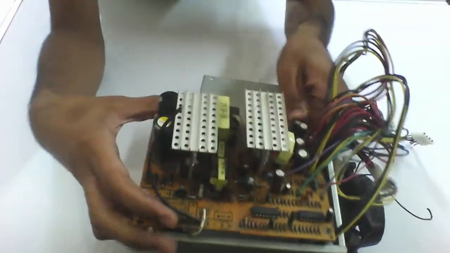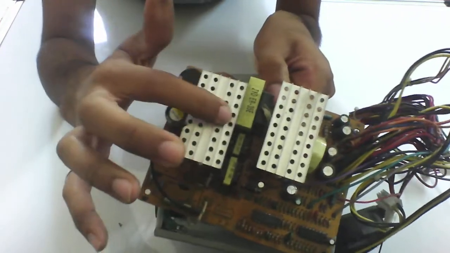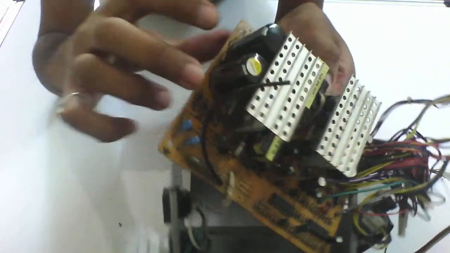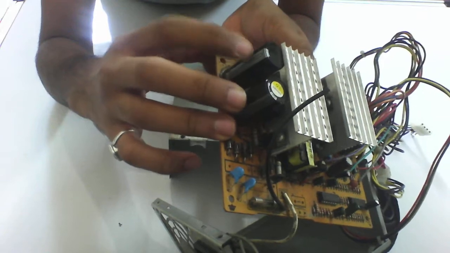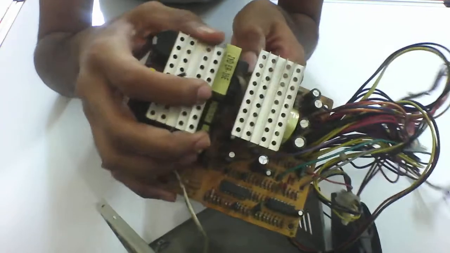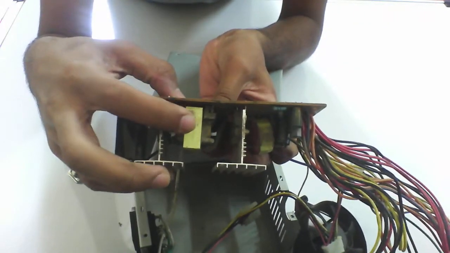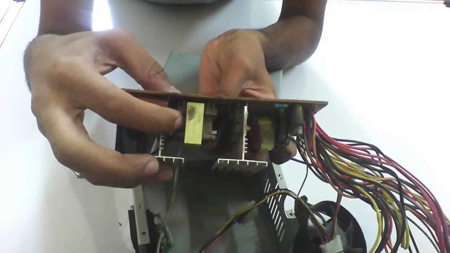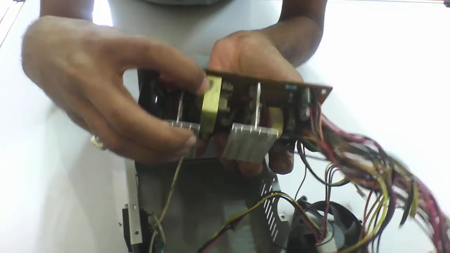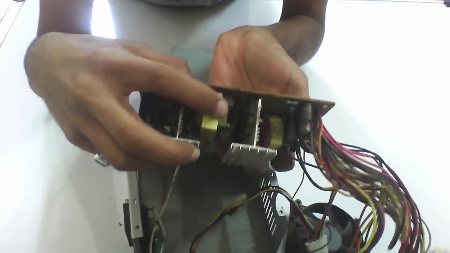As it's visible here, this is the heat sink. These are two big capacitors used to store the charge. Here in the middle, this is a transformer, a step down transformer that converts a high voltage level to a low voltage level.